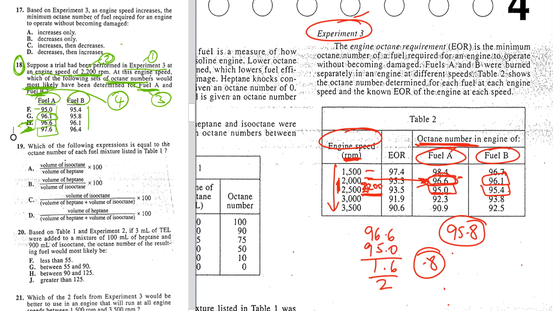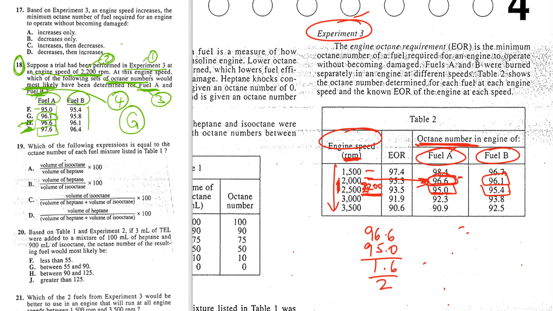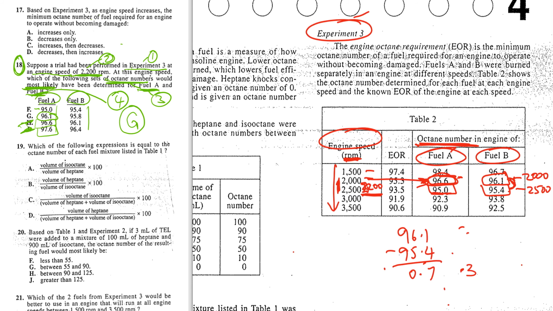And at this point in the exam, if I was doing the exam, I would just mark it as G and move on. But as this is an instruction video, we'll do the second one so you can see what I'm doing. So again, we're looking for a value. We've got the value here at 2,000, and this is for 2,500, and we need it at 2,200. So we need a value that's between these two. So if we do 96.1 minus 95.4, we get 0.7. So we need halfway between that, which would be 0.35 or so, and we need a little less than that. So let's say it's 0.3.